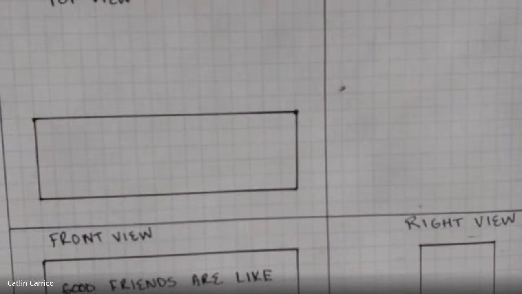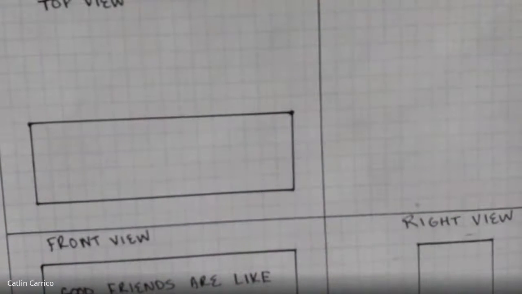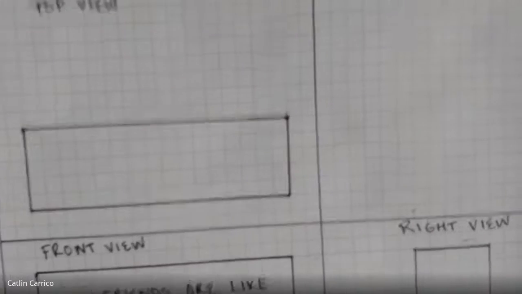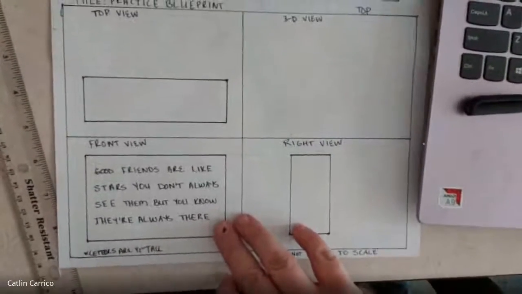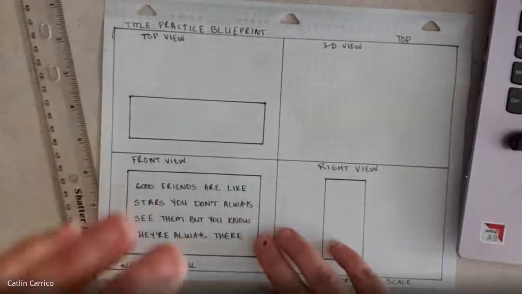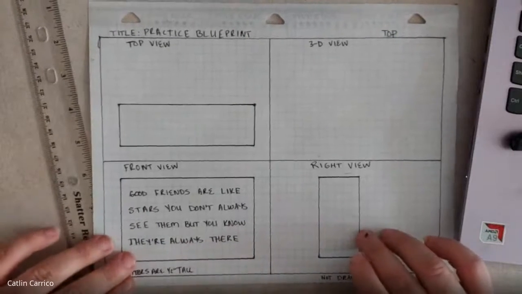Very simple. Of course, we are just drawing a box, but it's a good way for you to get used to navigating a blueprint. I don't want to overwhelm you with something very advanced. All together, this is what it should look like, so it looks really neat and clean.